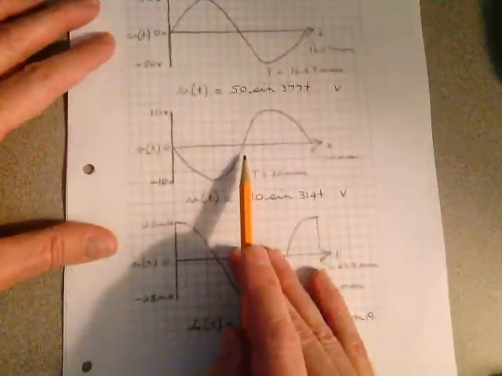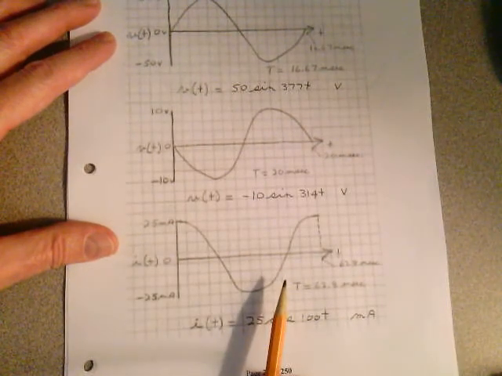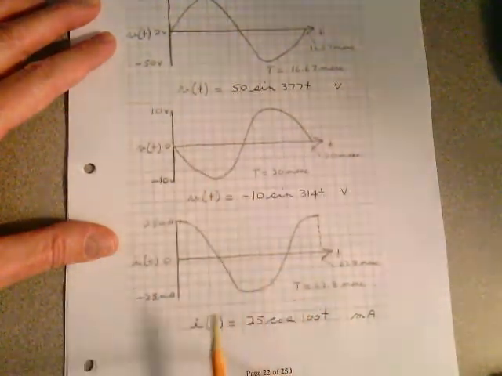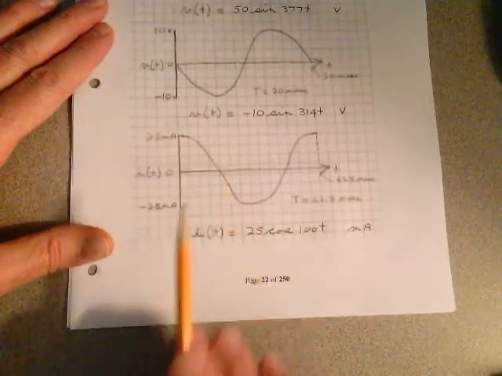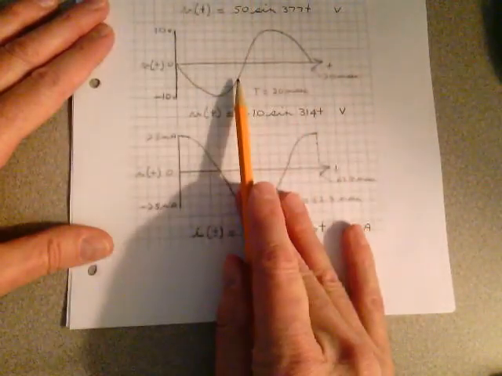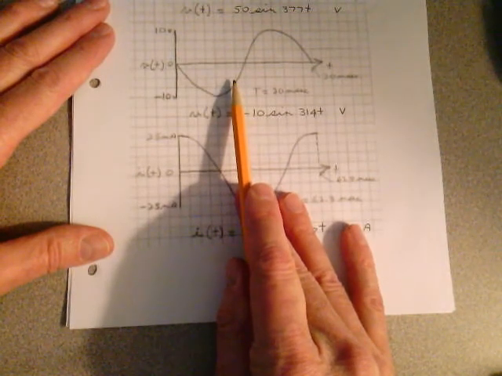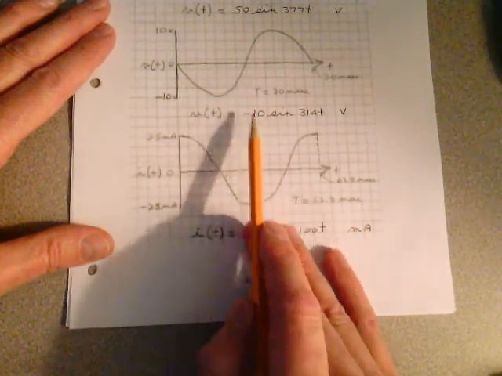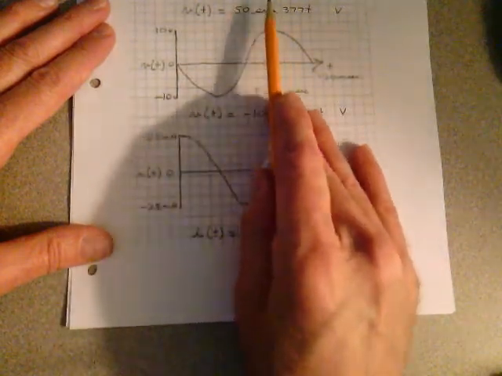And I want you to take a look at this waveform. And I want you to express this in terms of a mathematical equation. And I want you to take a look at this. This is a sine wave. This is a sine wave, but it's inverted. Shifted by 180 degrees, if you will. And this is a cosine wave. Now, you don't have the answers here.